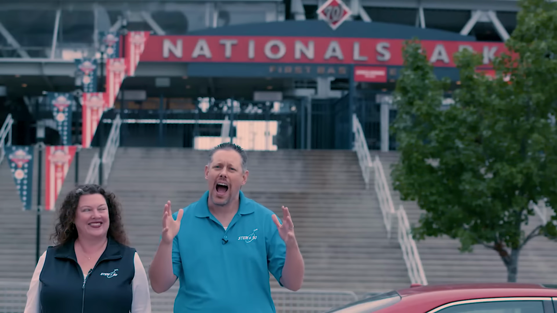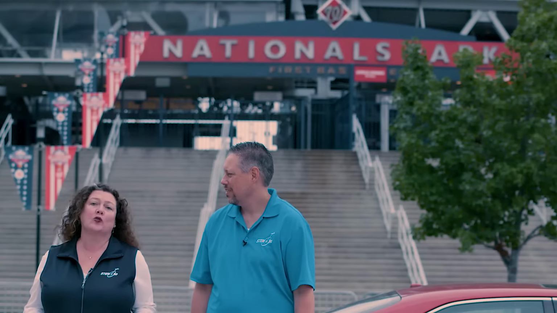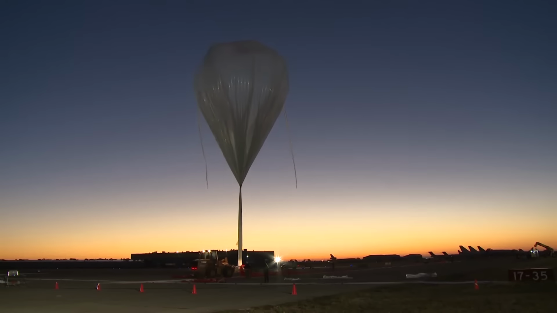Today we're going to be looking at Alan Eustace's world record skydive and using it to learn all about the layers of the atmosphere. In order to reach 135,908 feet, Alan needed to use a weather balloon. Not just any balloon, but a rather giant balloon. As a matter of fact, it grew to 11 million cubic feet.